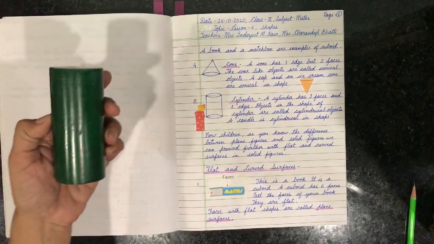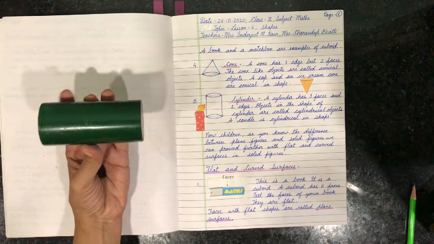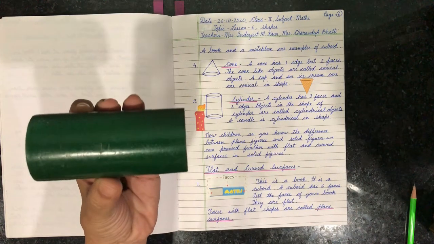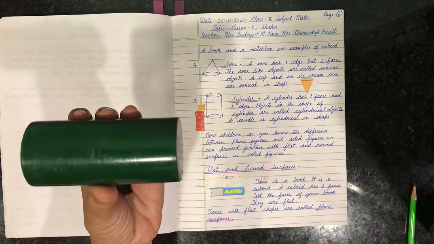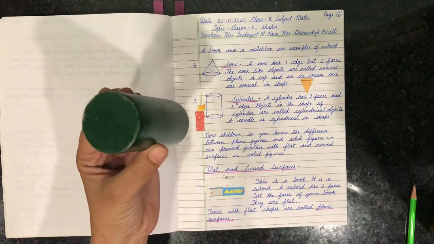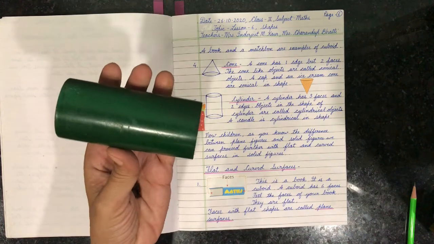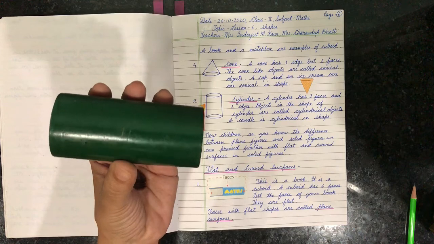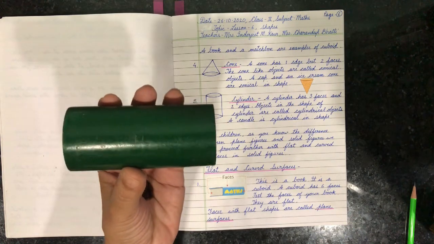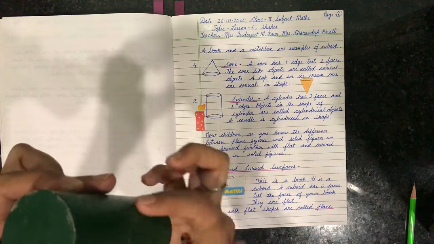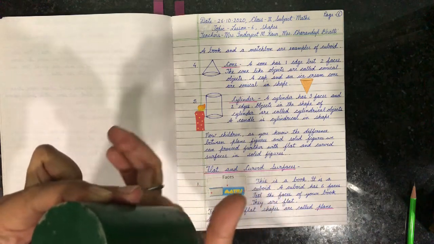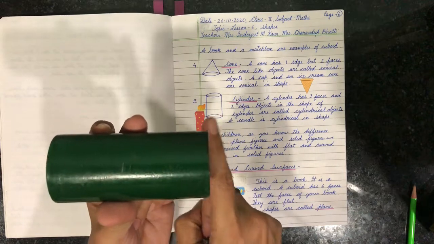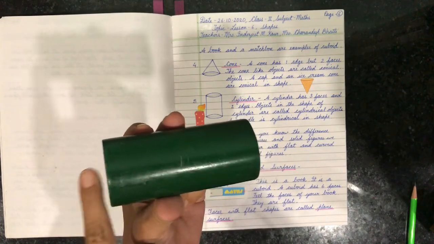The next shape is a cylinder. A cylinder has 3 faces and 2 edges. Children, let us count the faces of a cylinder. 1 is the curved face and 2 are flat faces.